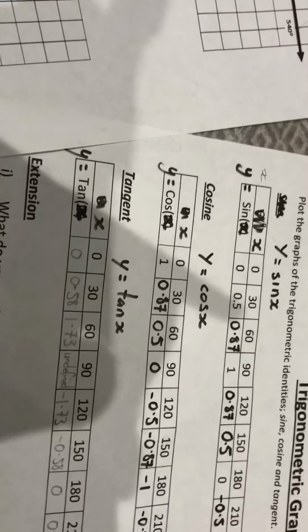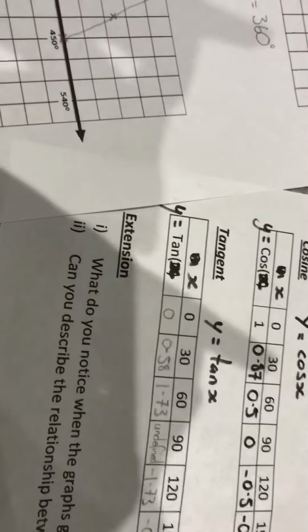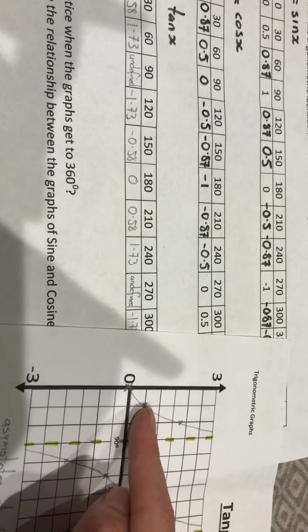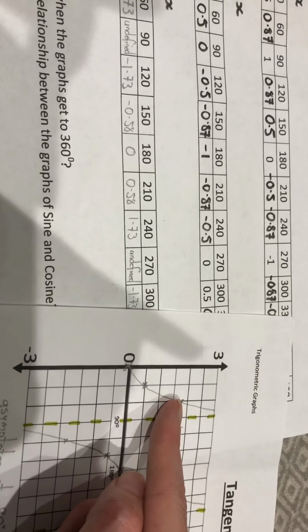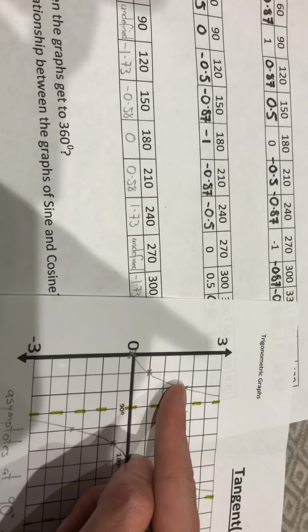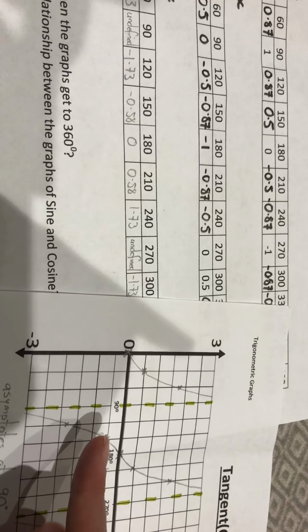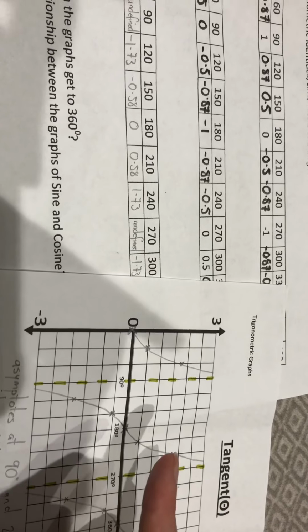Our first point on the tan graph is 0, 0. And there it is on my graph, 0, 0. The next one is 30, 0.58. When I draw that on my graph, you'll notice that I've gone up to 3 here. So 0.58 is roughly there, then 1.73 is roughly there. Then the next points to draw are minus 1.73, minus 0.58, 0, 0.58 and 1.73, and so on.